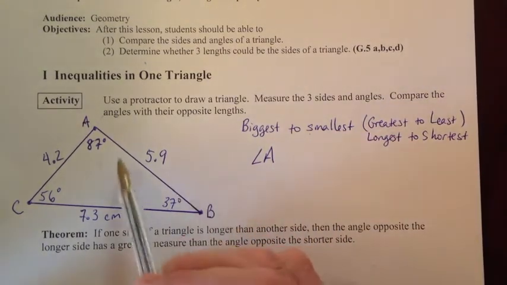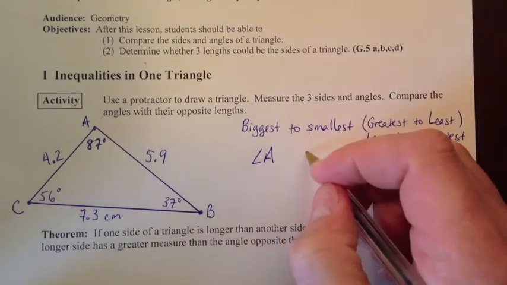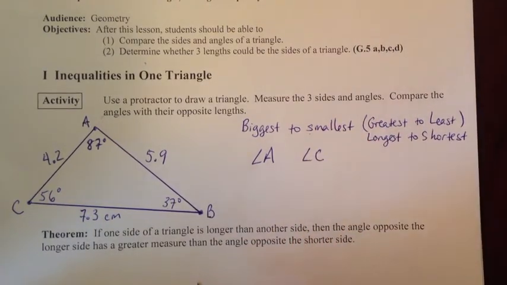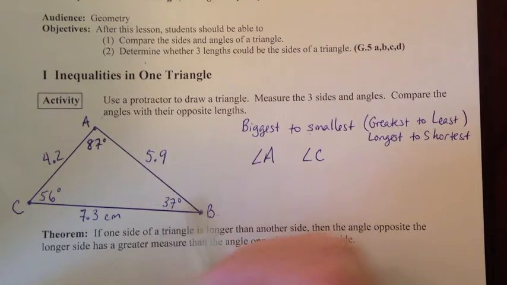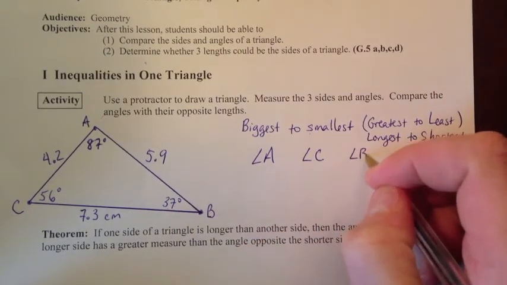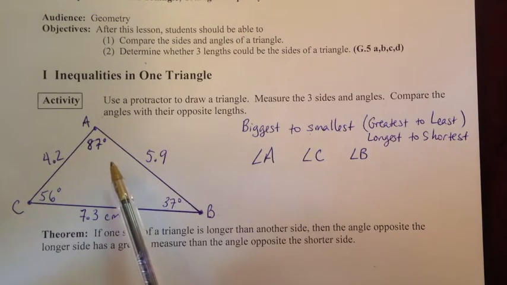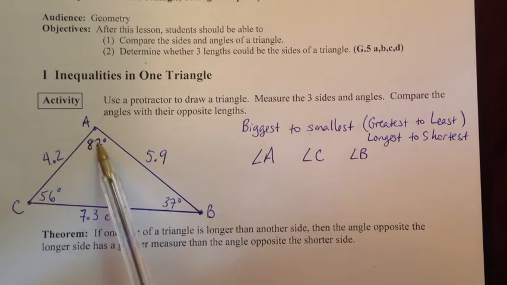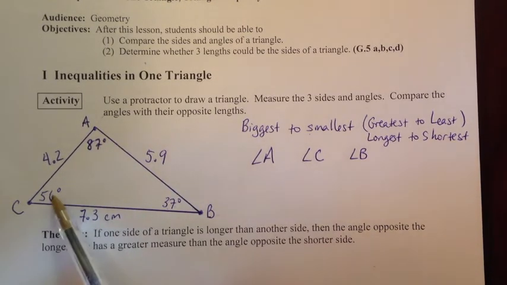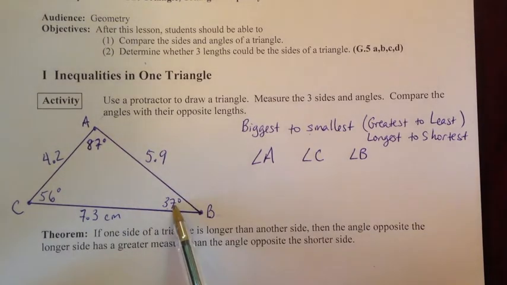Then my middle angle was angle C. And then my smallest angle was angle B. Okay, and again, my numbers may be a little bit off, especially my degree measure, but it's pretty obvious that A is the biggest angle, that C is the middle, and that B is the smallest.